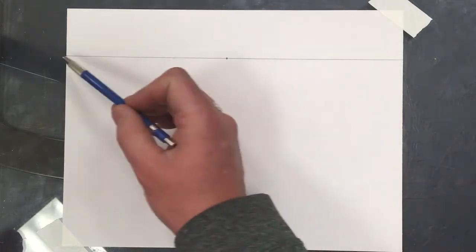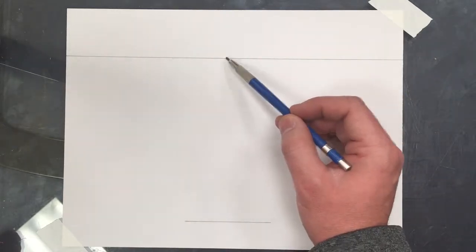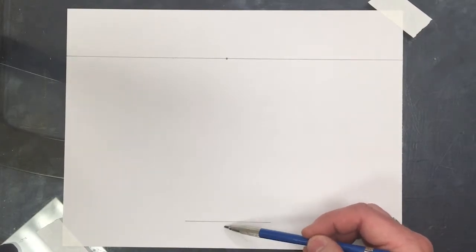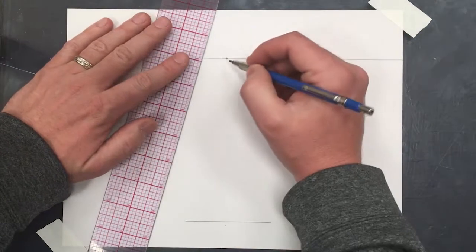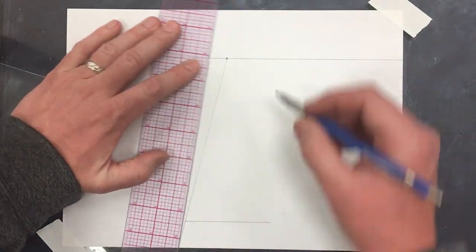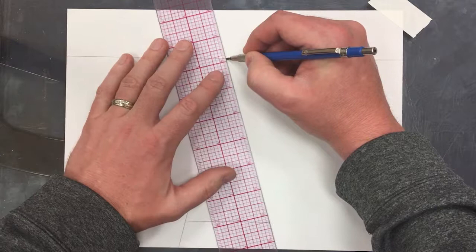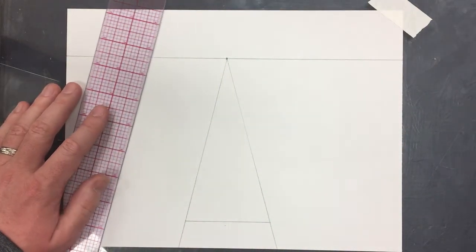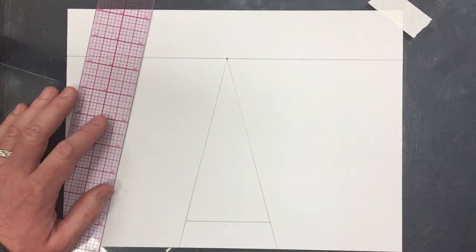So what I've done here is put the horizon line in, the vanishing point, and then somewhere near the bottom, about an inch away from the bottom, I like to make a line that's about 3 inches long. I don't usually specify inches or dimensions for that matter, but this time it makes it easier. It eliminates some problematic moments that can make it difficult to understand.